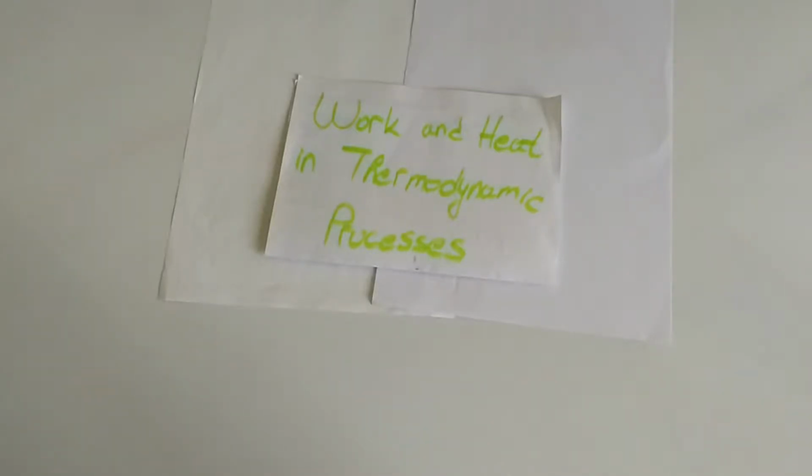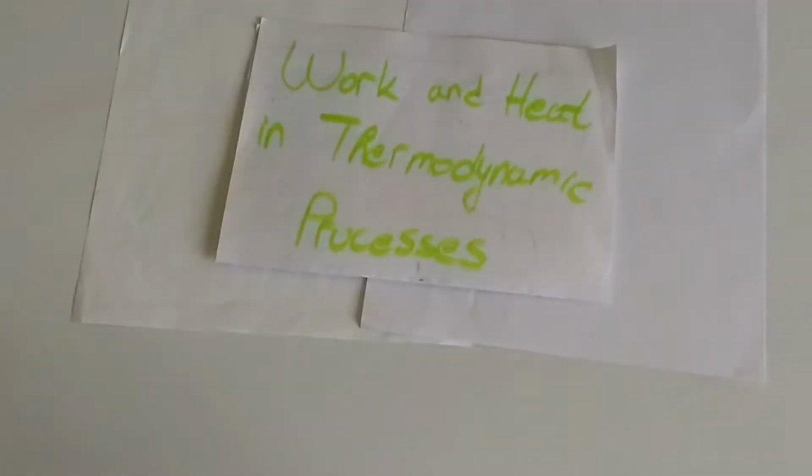Today we're going to discuss work and heat in thermodynamic processes. So first of all, let's talk about the difference between state variables and transfer variables. So what are state variables?